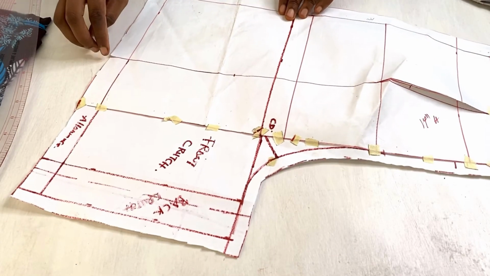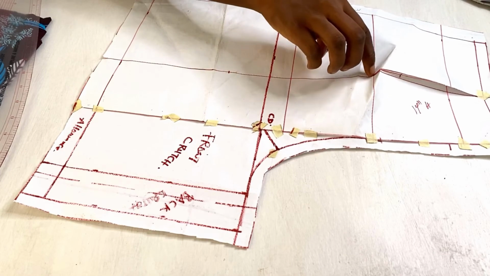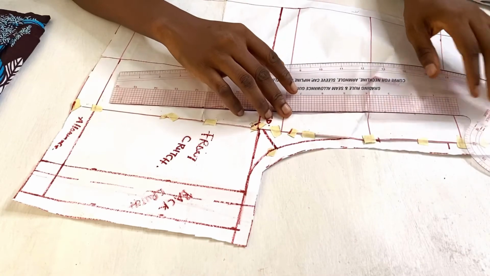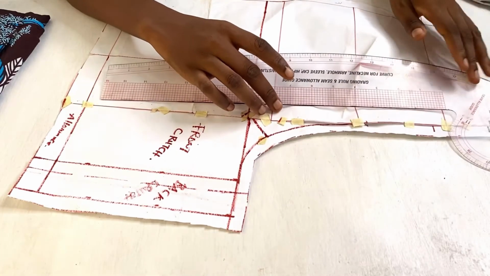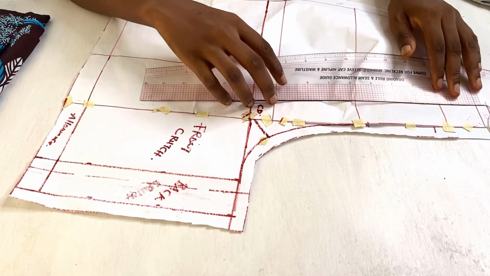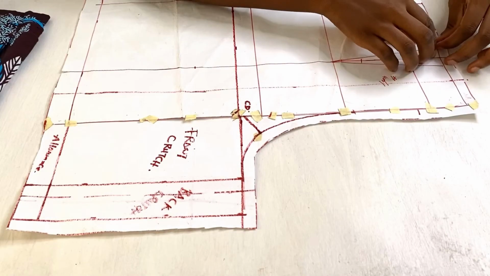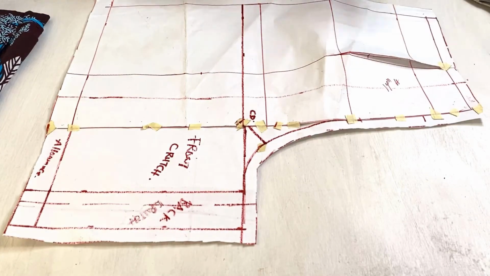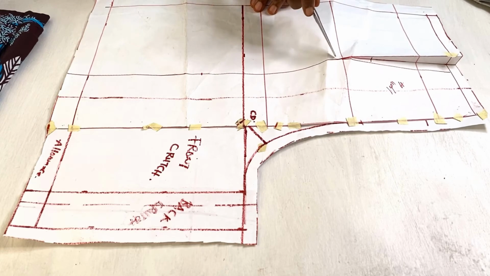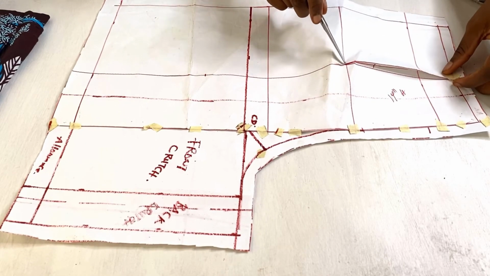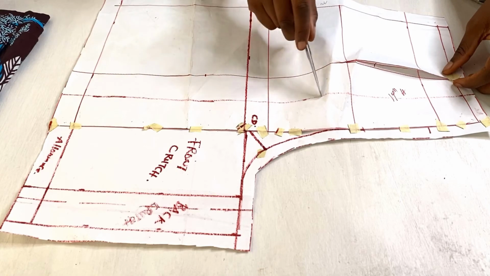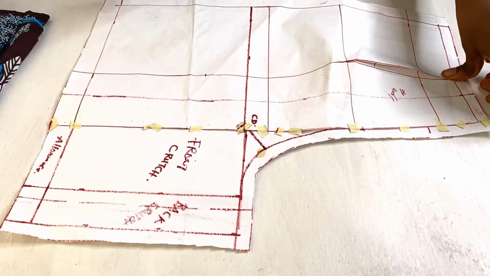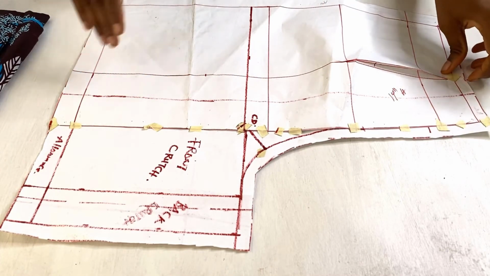Now I'm going to be slashing this dart line all the way through to here, and then I'll make another line here just to have more volume to my hem. So I'll close back my dart. Then I'll slash this line all the way through to this point here. Then I'll slash this one also to this point here to create more volume at the hem, to make the hem of my culotte flare.